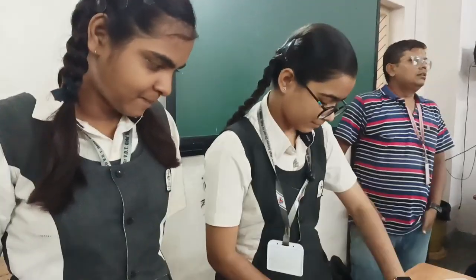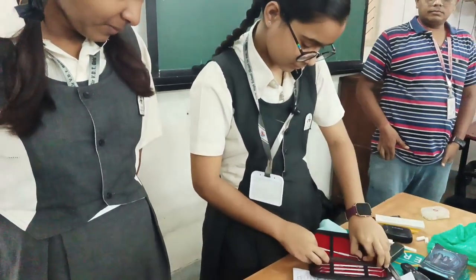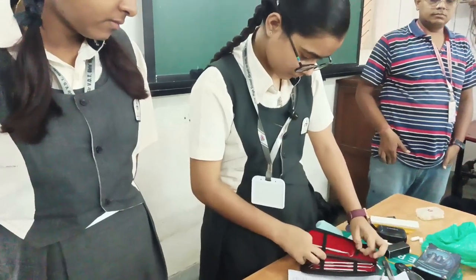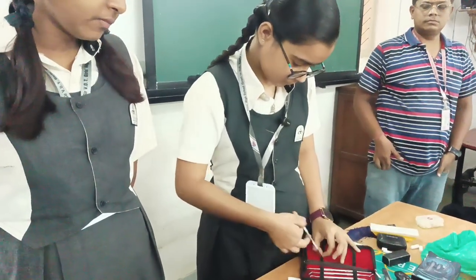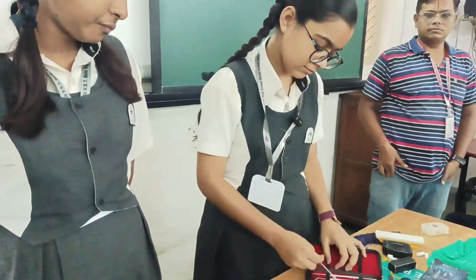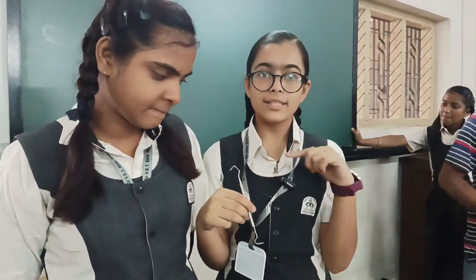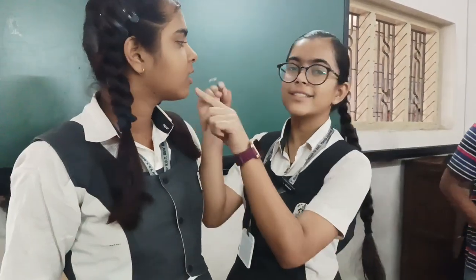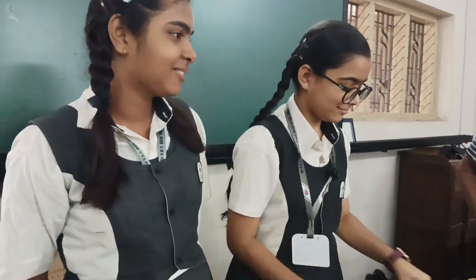And this is used to measure the pockets in the teeth, and its tip is somewhat inserted in the gingival sulcus that surrounds our teeth, and this is inserted there only.